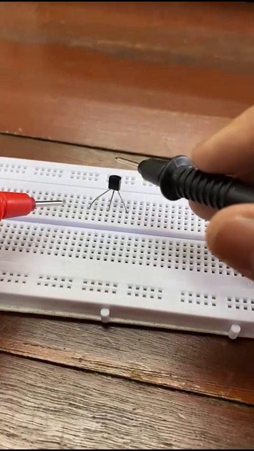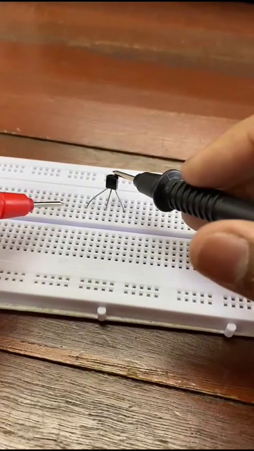There are two main types of BJTs. NPN transistor: the majority carriers are electrons. Current flows from collector to emitter and it turns on when the base is positive. And PNP transistor: the majority carriers are holes. Current flows from emitter to collector and it turns on when the base is negative relative to the emitter.